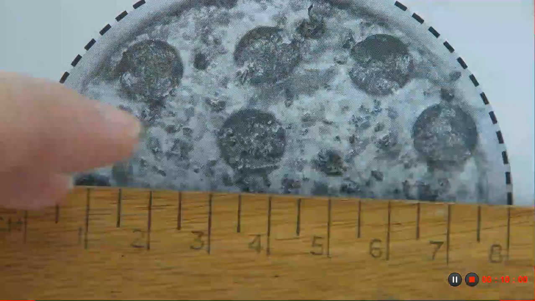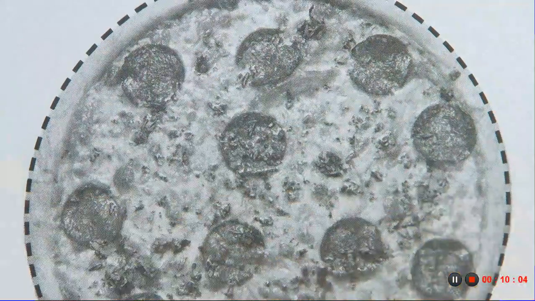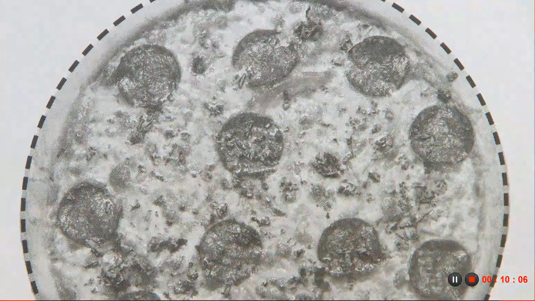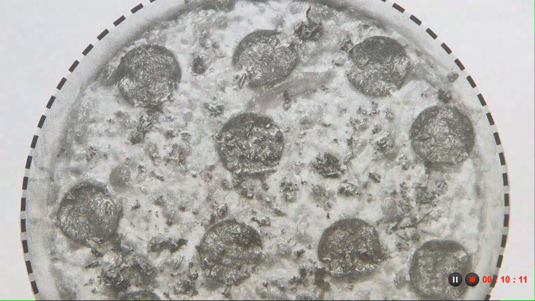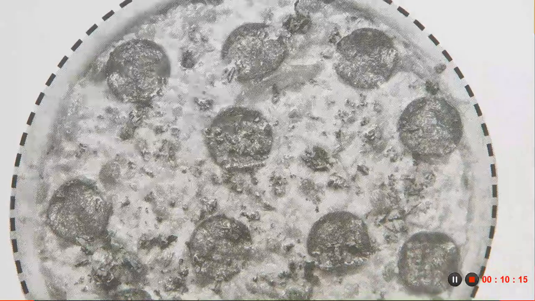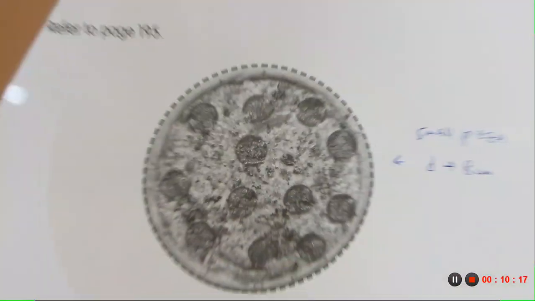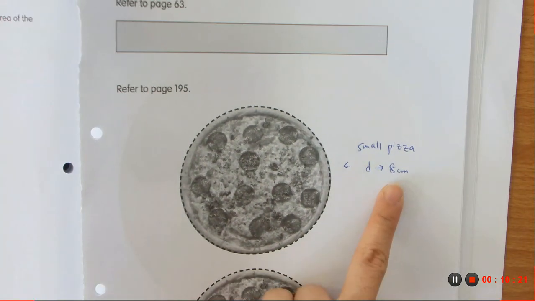Across the pizza, half, okay, the small pizza diameter is 8 centimeters. Okay, the smaller pizza, the diameter is 8 centimeters.